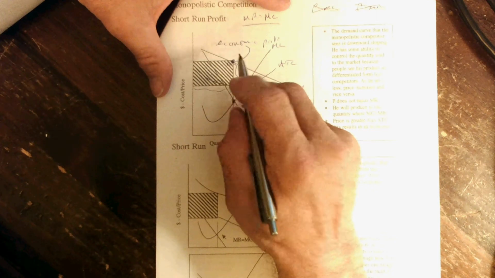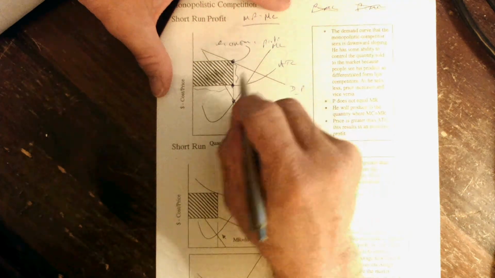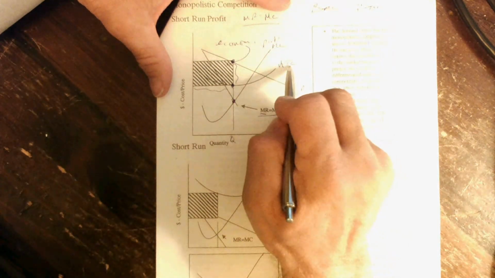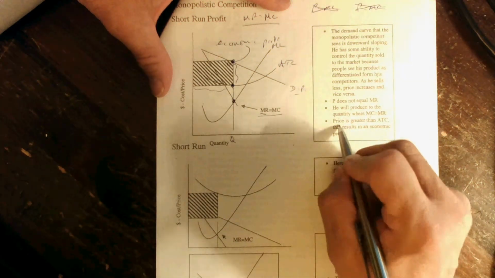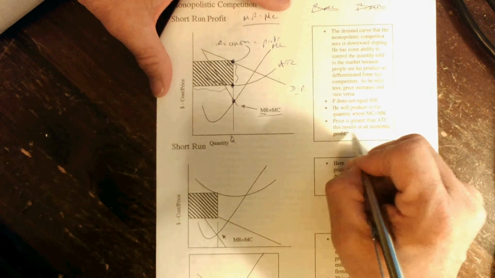Profit or loss is not determined from this point. It's determined from price in relation to average total cost. These two curves. In this scenario, price is greater than average total cost and results in an economic profit.